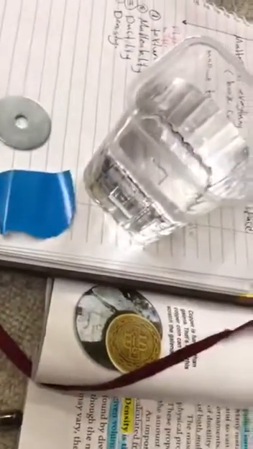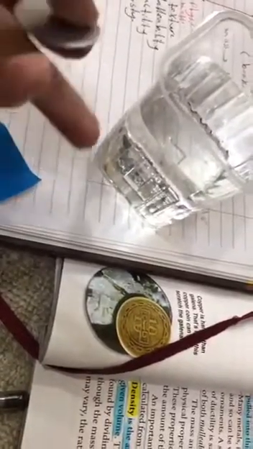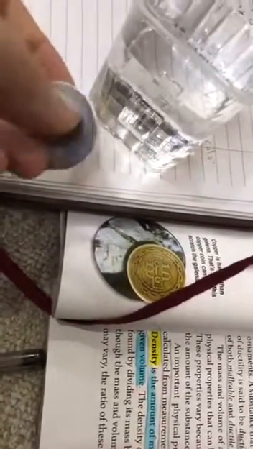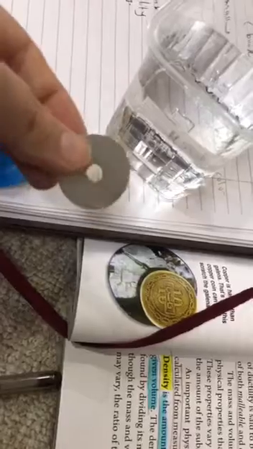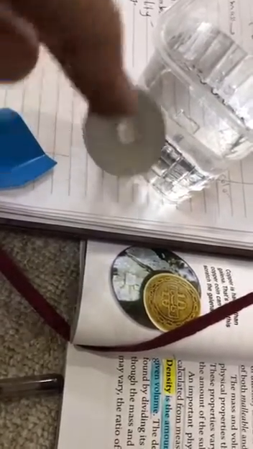So the relation is between mass and volume. I can call it density. It is the amount of mass that fits in a given volume. The amount of mass is how heavy or light the mass is. The amount of mass that fits in a given volume.